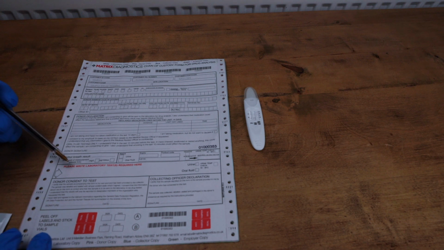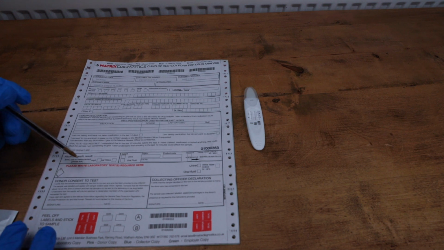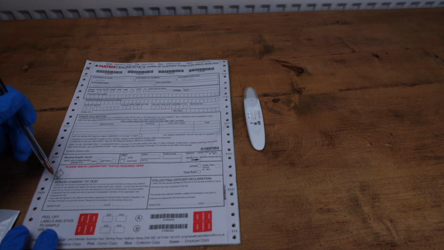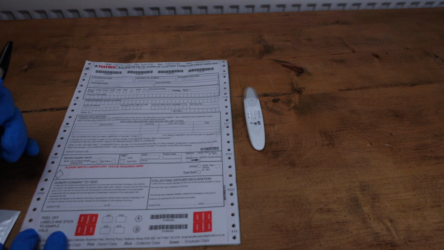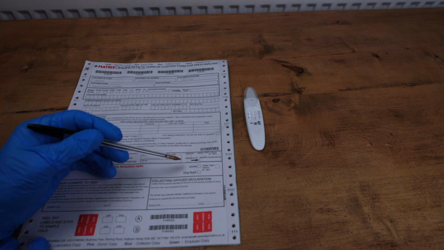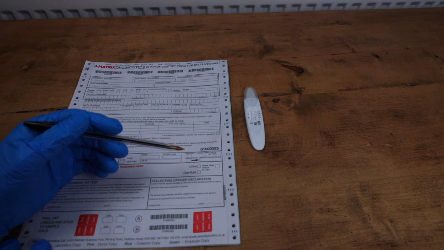Underneath that, under the red bold writing there, which says please write laboratory test required here, this is where you'll need to tell the laboratory what you want them to test for. So if you want them to do a screen for cocaine and cannabis, because that's what the person's failed the first line drug test for, then you'll need to write that again in there: COC, THC. To the right of that, if it's an oral fluid test or saliva test that we've done, we'll need to tick the box that says oral fluid.